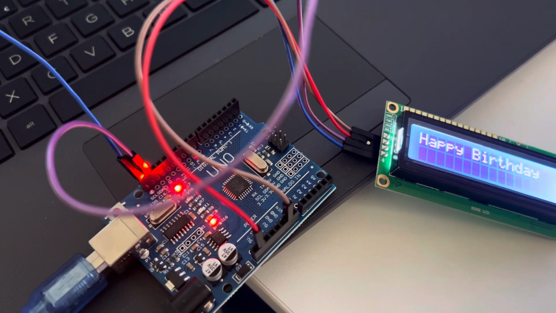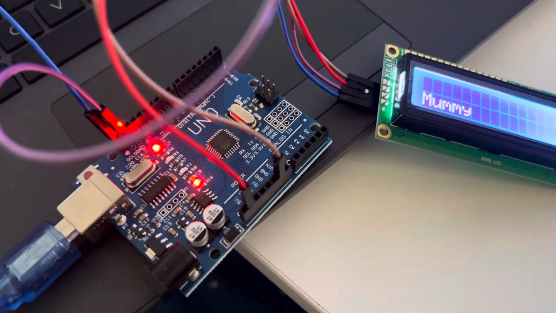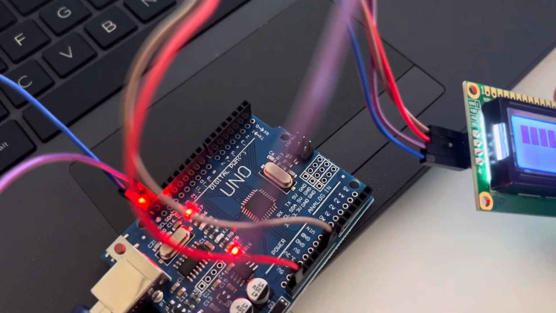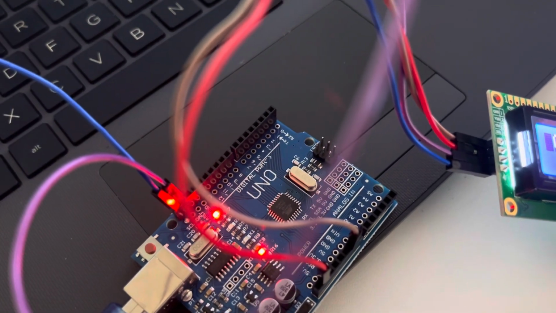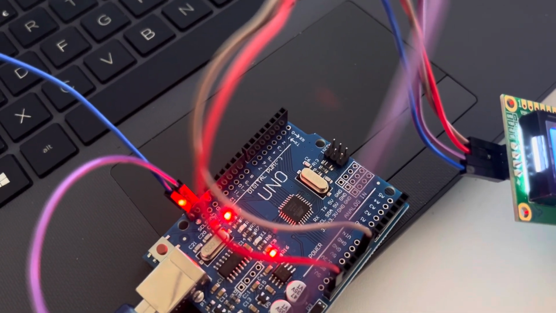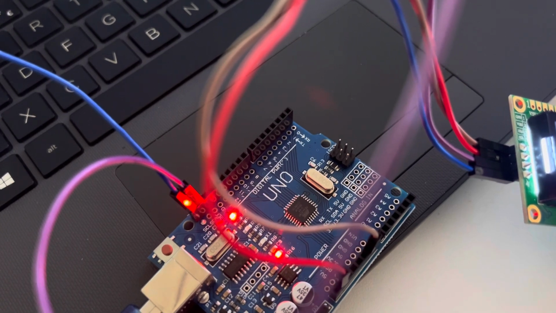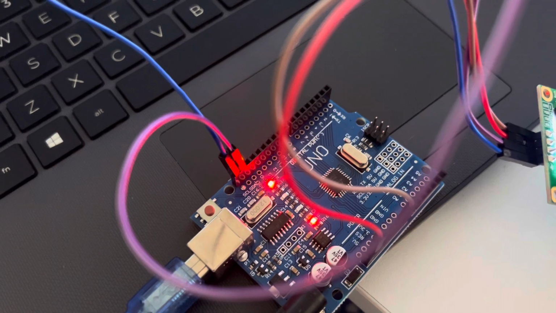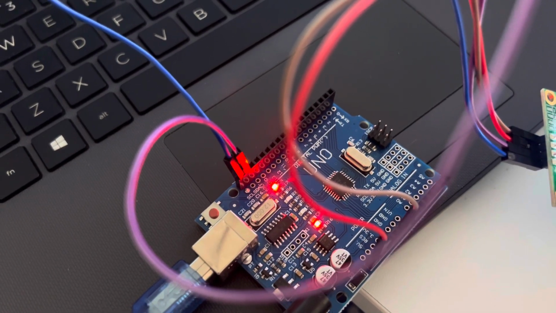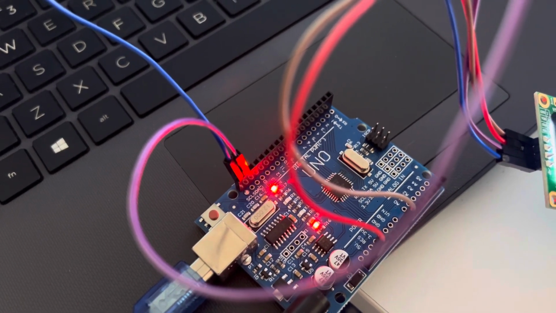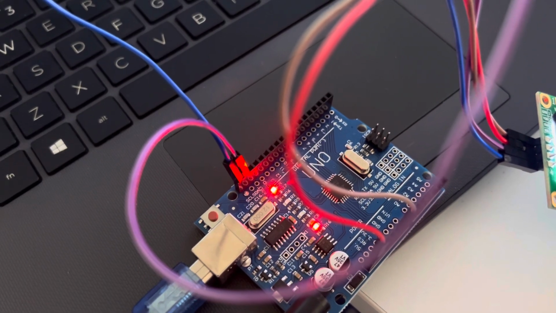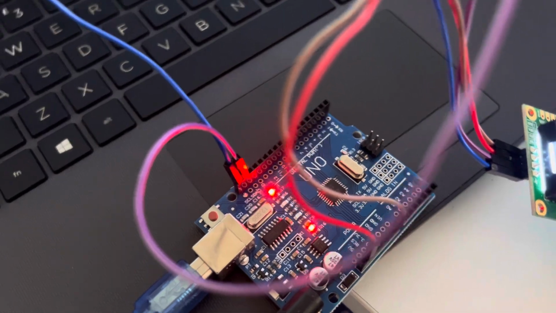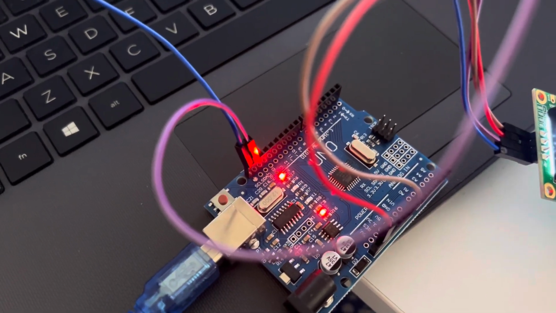The wiring setup is: VCC on the I2C module goes to 5 volt on the Arduino, GND on the I2C module to GND on the Arduino, SDA on the I2C module to SDA on the Arduino, and SCL on the I2C module goes to SCL on the Arduino.